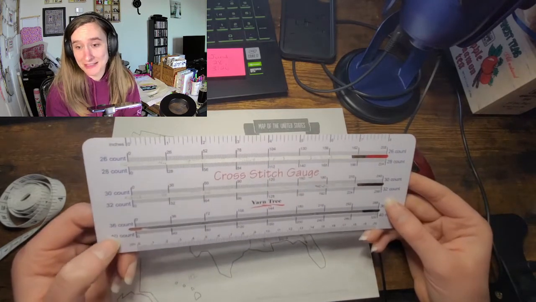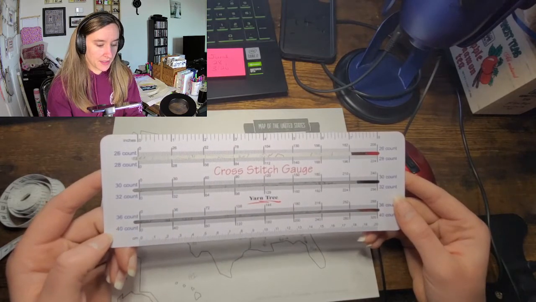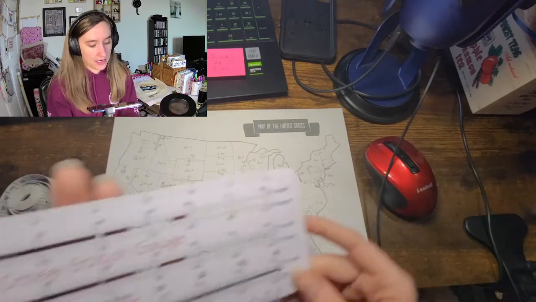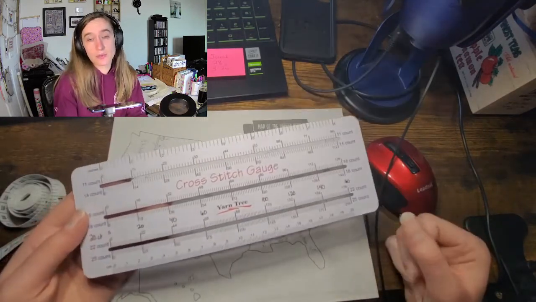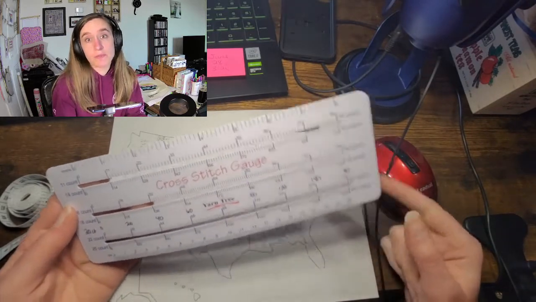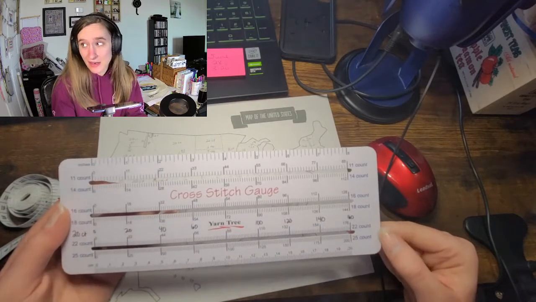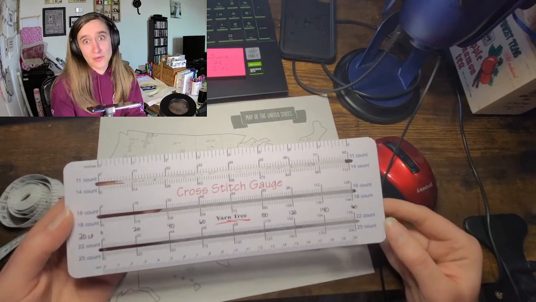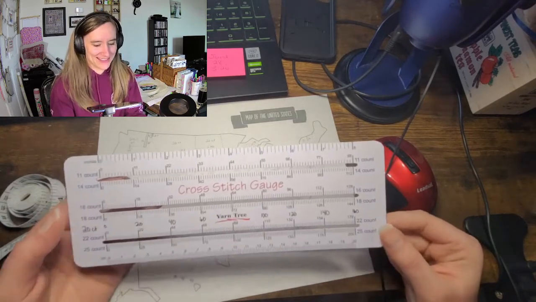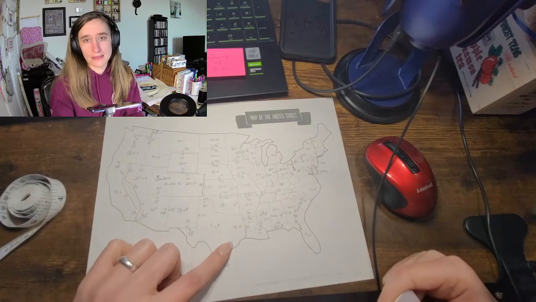That's part of what I'm discussing today. So I decided that the biggest states would be on 11 count, which is the biggest count that I have. Unless you do like 6 count. I've seen 10 count and 6 count, but I would spend a fortune on floss if that were the case. So I said, okay, I'm going to start with the biggest state, which is Texas.